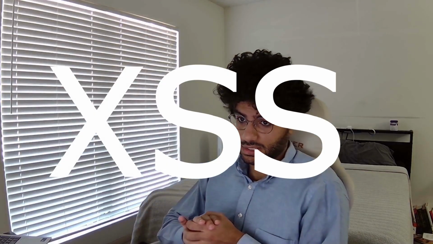Alright, so first off, understanding what cross-site scripting is. It's also known as XSS. And I find that the best way to describe it is understanding the differentiation between cross-site scripting, cross-site request forgery, and server-side request forgery. It's very common for those three to be studied at the same time.